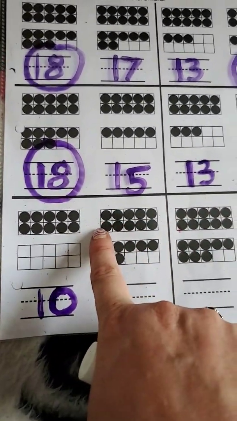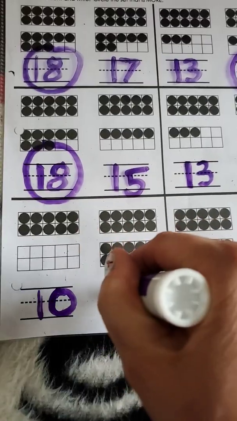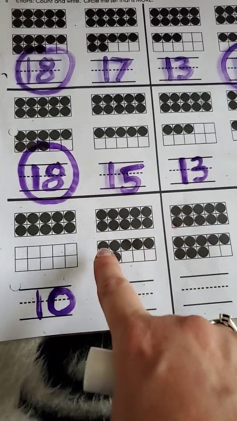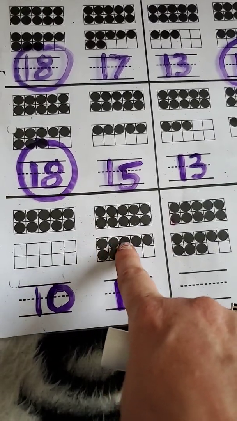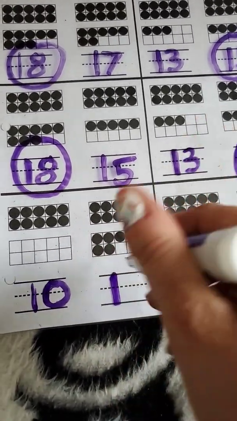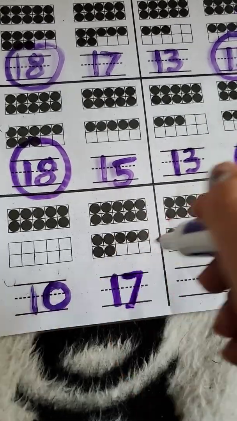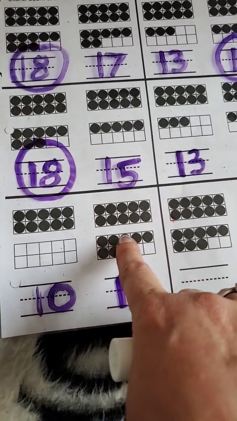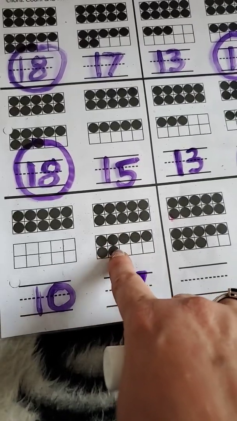All right, let's go ahead and check this one. Oh, we have 1, 10. So we know we could put a 1 there. Oh, let's count how many ones we have down here. So 1, 2, 3, 4, 5, 6, 7. I'm going to put a 7, slide to the right and slant on down. So that's 17. So you can go 10, 11, 12, 13, 14, 15, 16, 17.